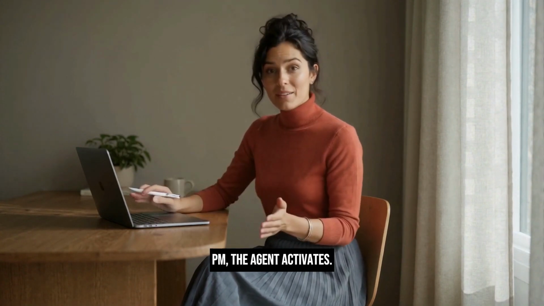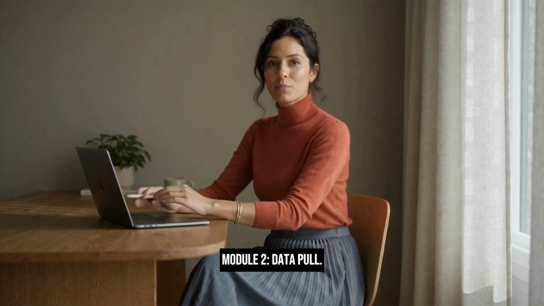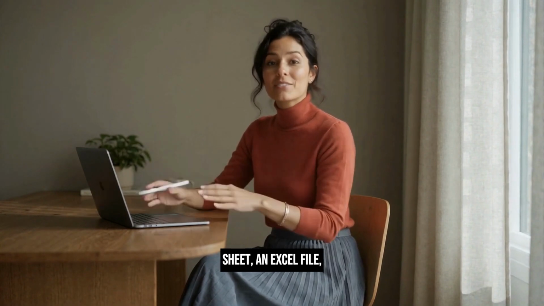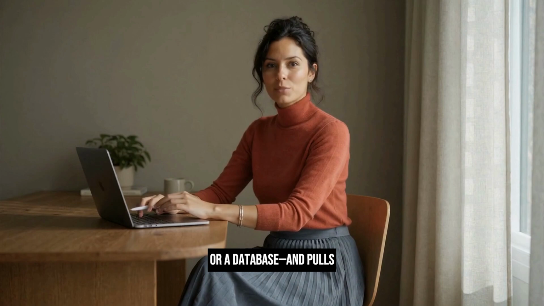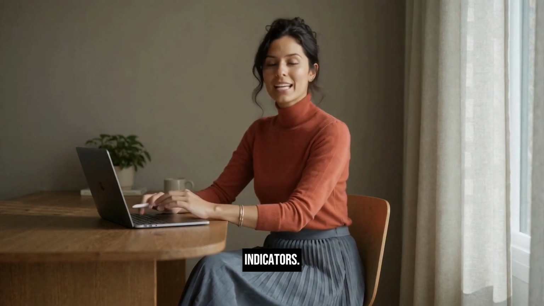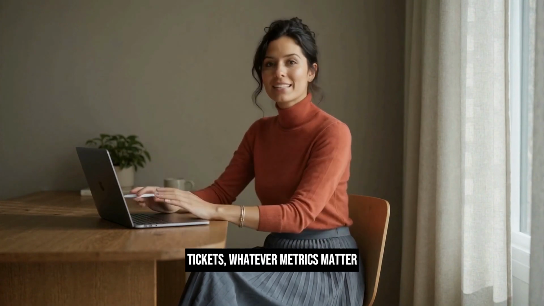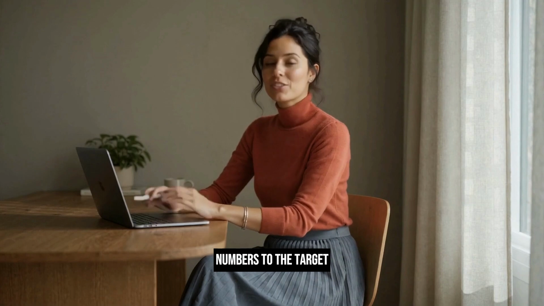Here's the workflow. Module 1, trigger. Every Friday at 4 p.m., the agent activates. Module 2, data pull. It connects to your source of truth, a Google Sheet, an Excel file, or a database, and pulls the week's key performance indicators: revenue, pipeline, costs, customer tickets, whatever metrics matter to you. It also compares these numbers to the target and to the prior week.